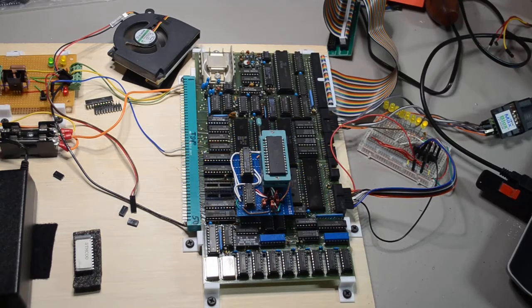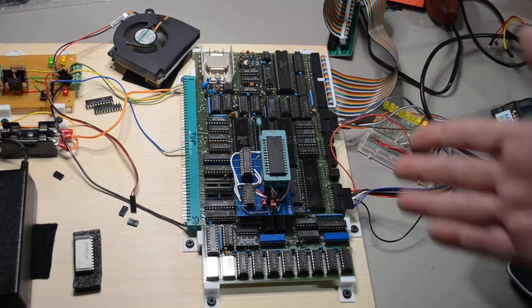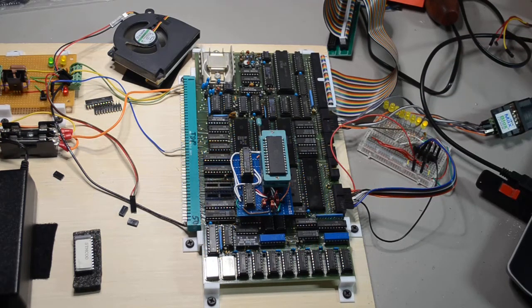Another possibility is, I've talked about it before, building a CF card interface for this thing. A lot of people do that with their retro computers. The hardware is dead simple. It's just a matter of software. So if I have a CF card emulator, I probably could build up a CP/M system and get this thing booting CP/M off of the CF card. So that's a possible way to go.